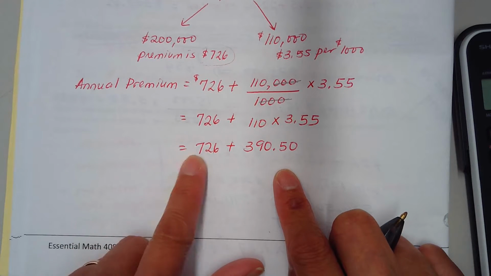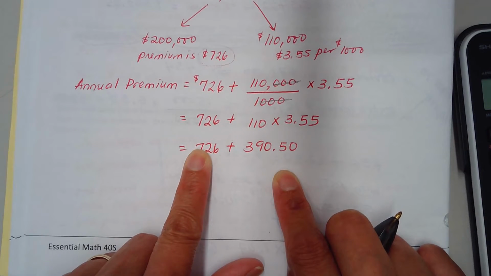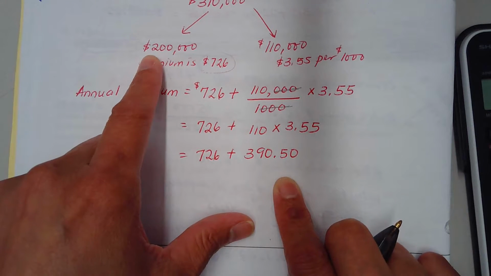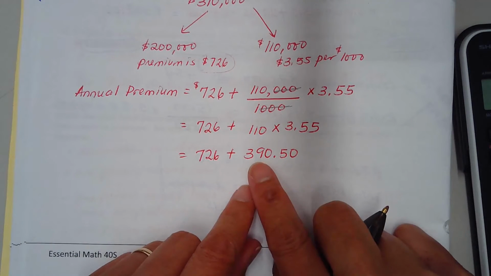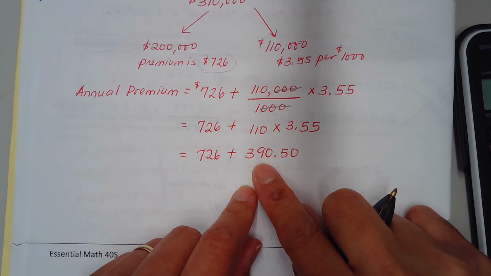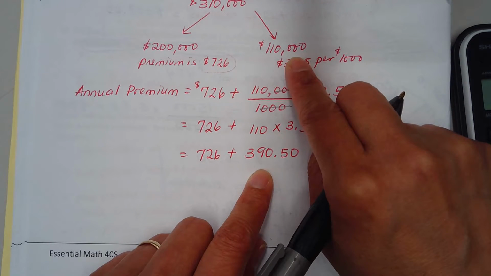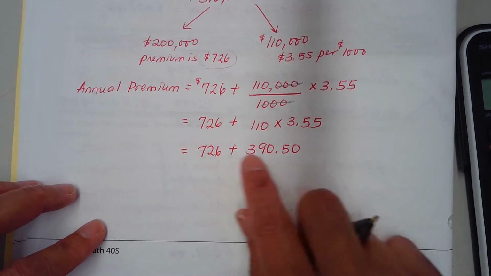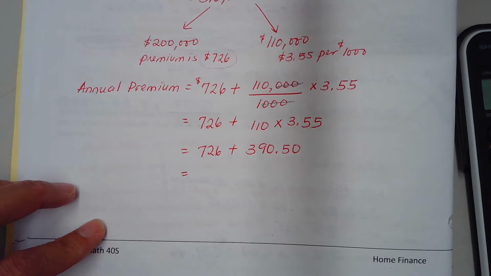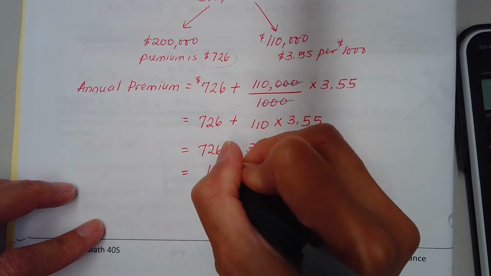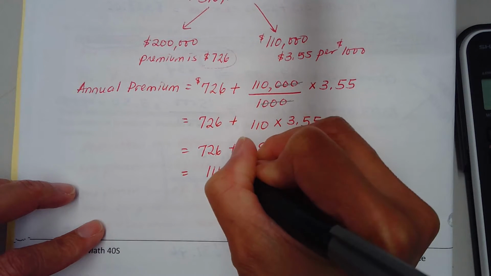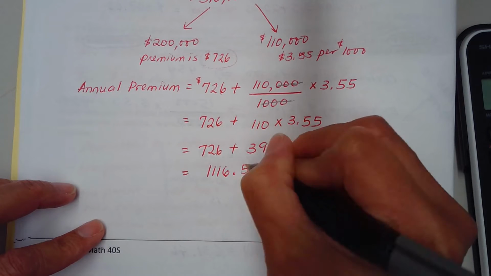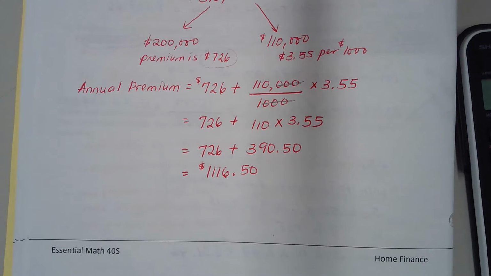It would cost $726 to cover the $200,000 coverage, and $390.50 to cover the 110. Is that pretty clear? And then you just add those two together. It's going to be $1,116.50. Now, that's how much the premium is, not including taxes.